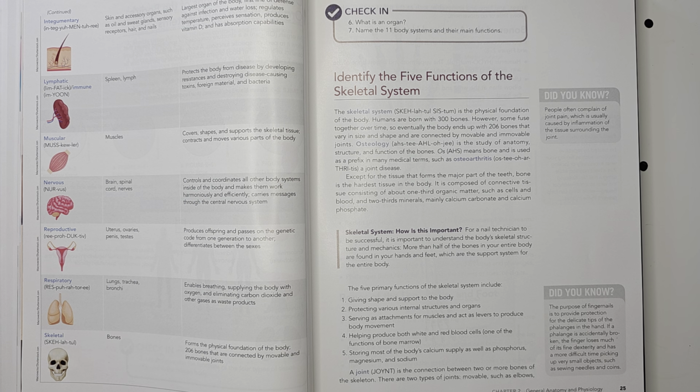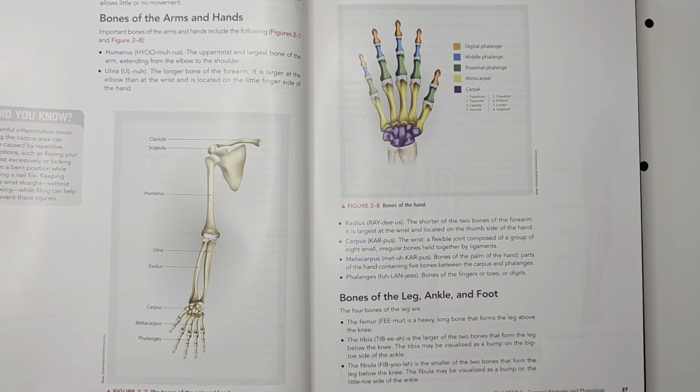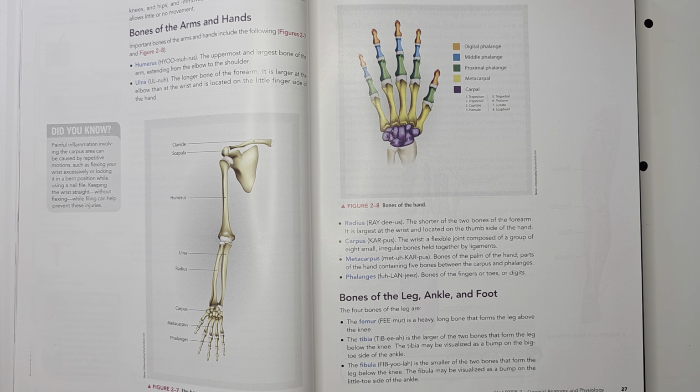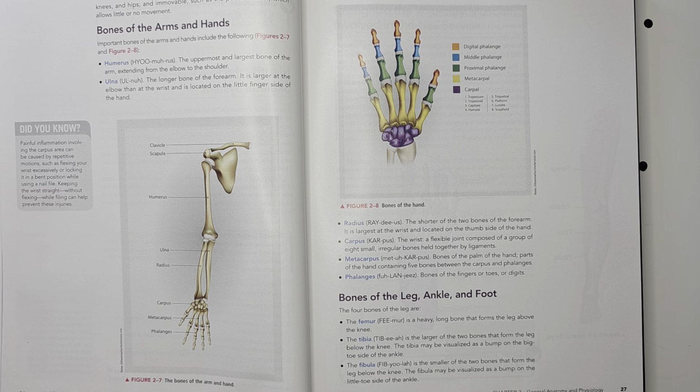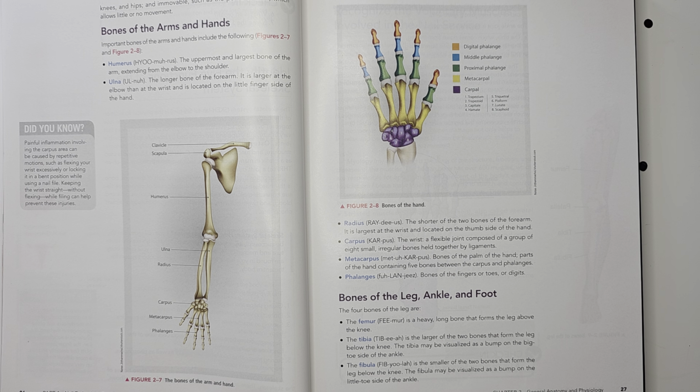A joint is the connection between 2 or more bones of the skeleton. There are 2 types of joints: movable, such as elbows, knees, and hips, and immovable, such as the pelvis or skull, which allows little or no movement.